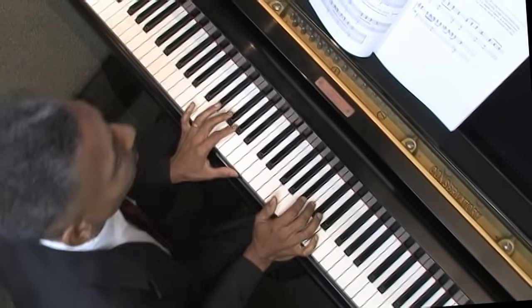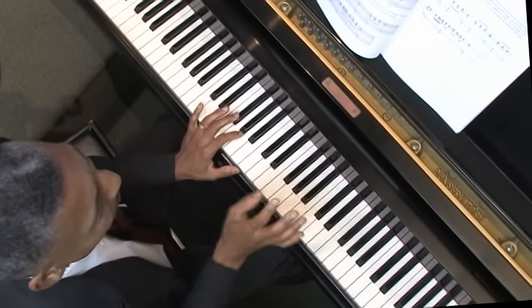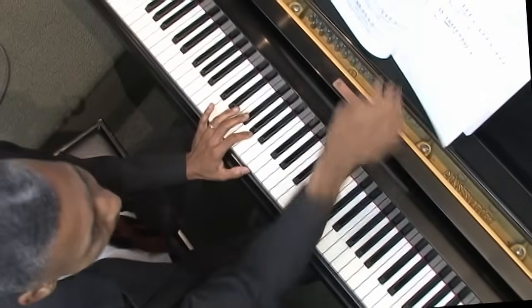See what I did to those chromatic passing chords? You can change the rhythm, and that changes the entire character of the piece.